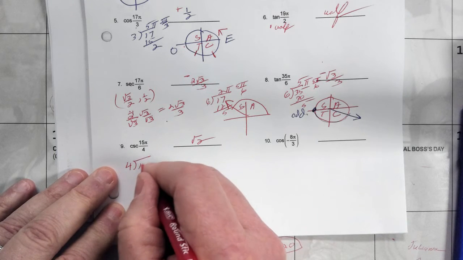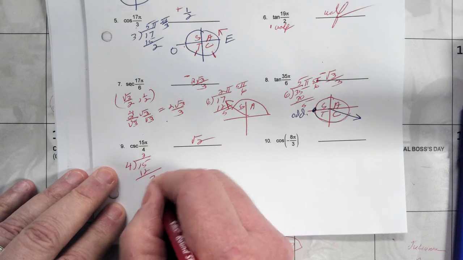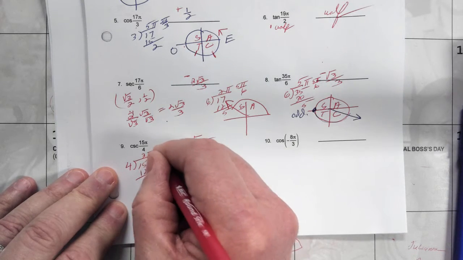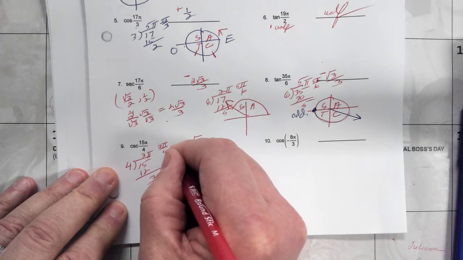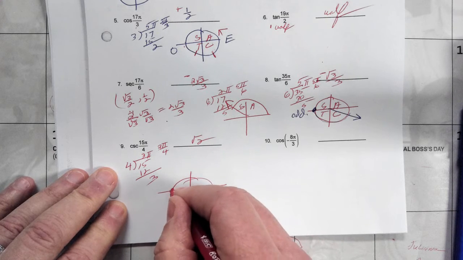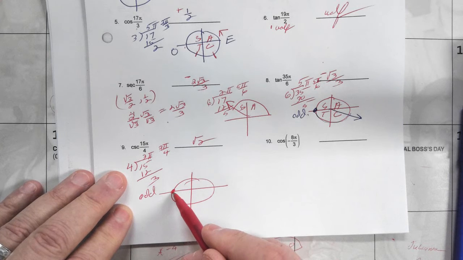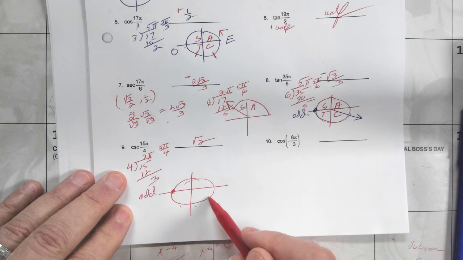4 goes into 15 3 times. That's 12. Subtract, you get 3. So it's 3 pi, and then 3 pi over 4. You draw a circle. You're over here. You're on the odd side of the circle. You got to go 3 pi over 4. Pi over 4, 2 pi over 4, 3 pi over 4 is right there.